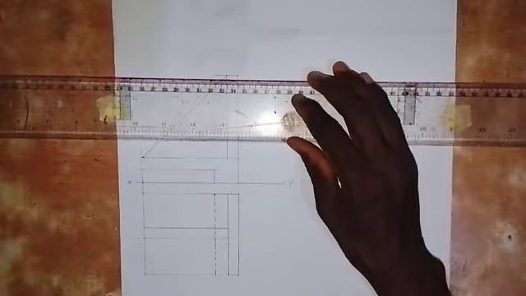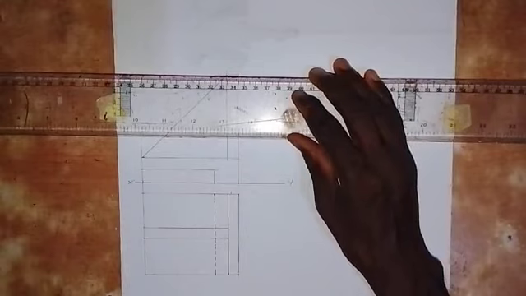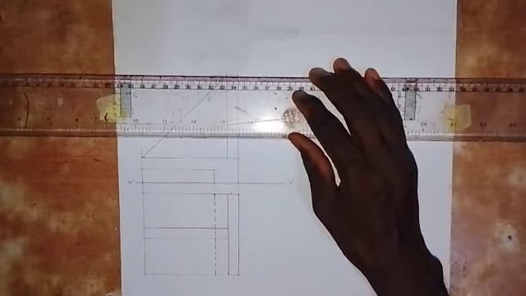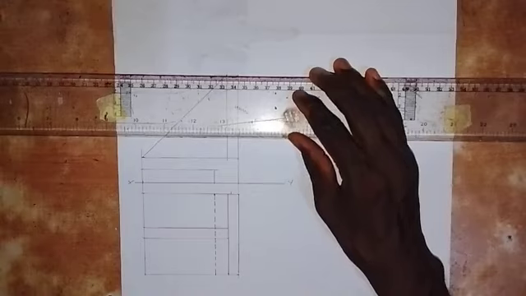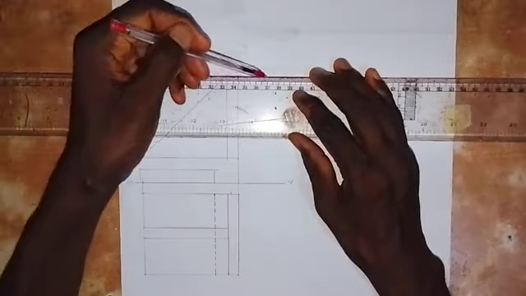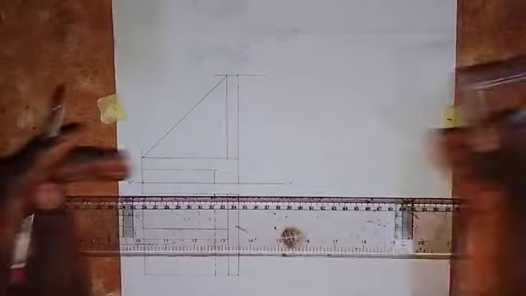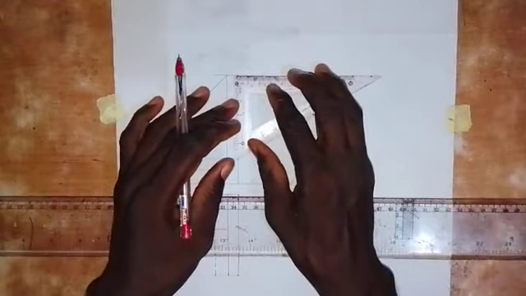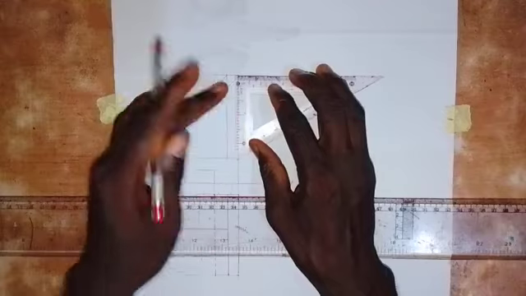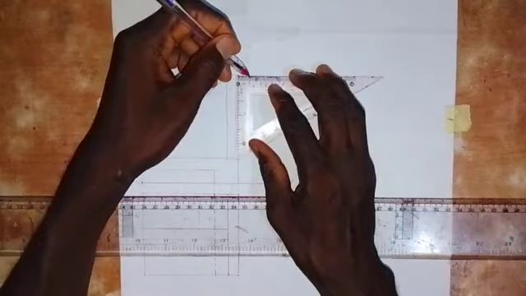So what we have to do is to come up. So we come up here, and then we are going to extend this horizontal line towards this side. So we have it like this, and then we are now going to take a measurement of 10. So from this point, take 10 millimeters here. So this is 10 millimeters.